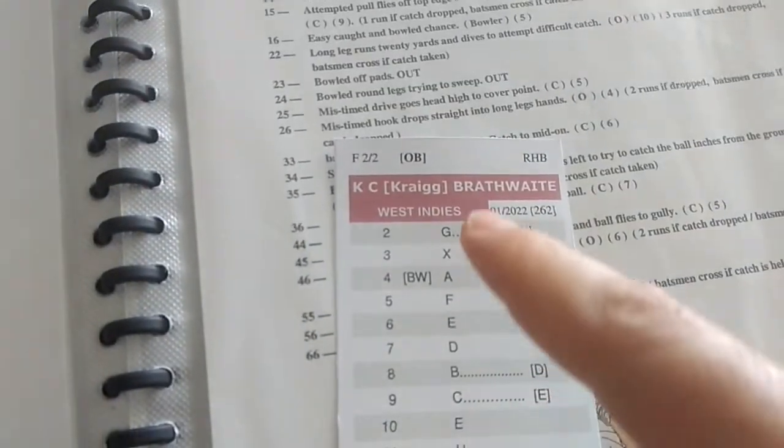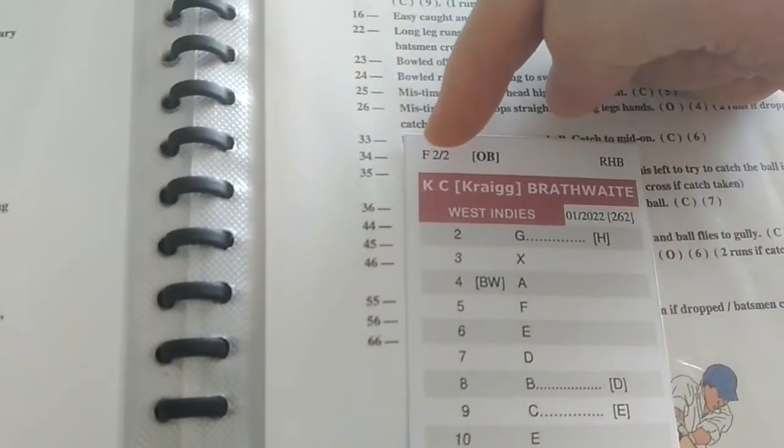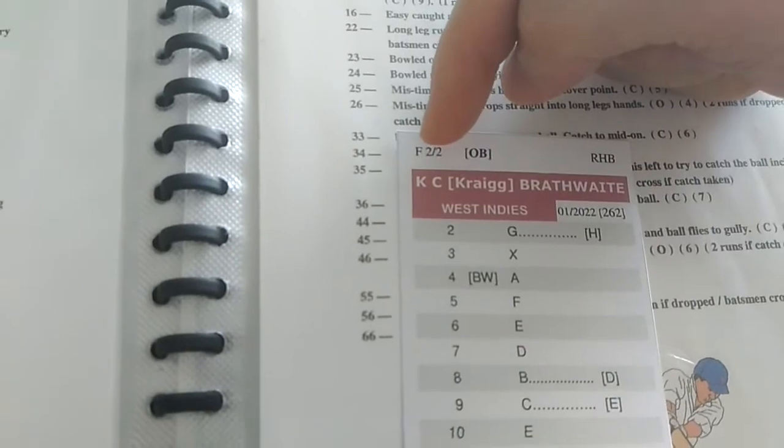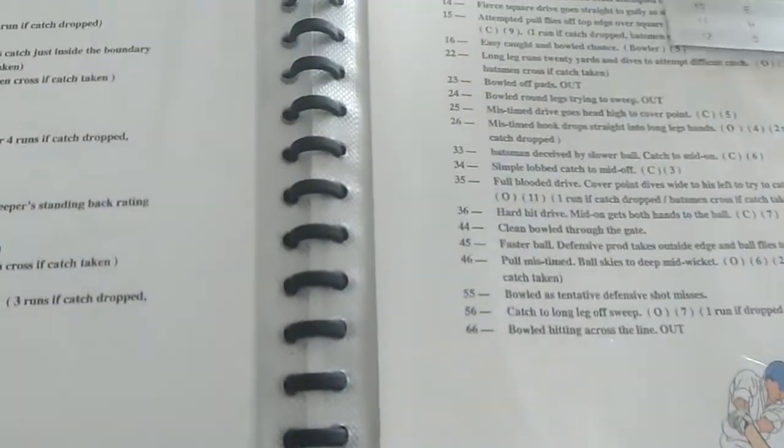Now, we don't have field placements at the moment, but if we take, say, Craig Braithwaite for the West Indies, say he was the fielder at mid-on. We've got his fielding rating, the F rating up the top here. We've got a 2 for runouts and a 2 for catching. So we're going to roll, we need the catching rating, obviously the 2. We're going to roll these 2 dice.